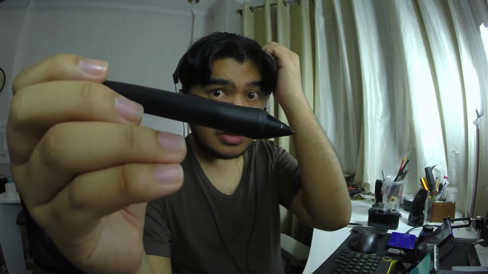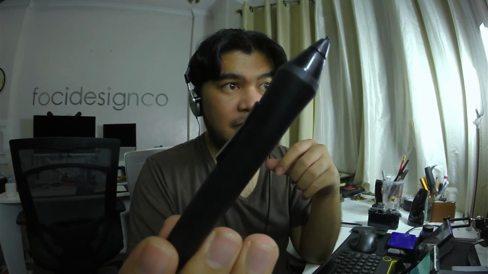And so it has the tip, several buttons, two of them, and then the back, which also interacts with the surface and acts as an eraser. So when you're drawing something and you need something to be quickly erased, you turn it over and then you can erase it.